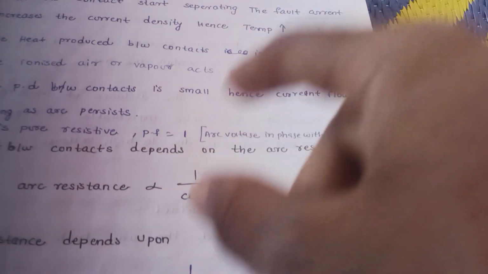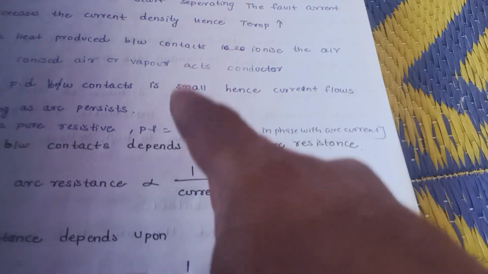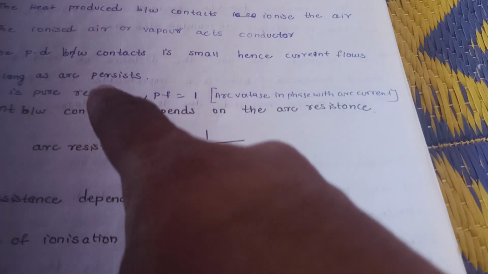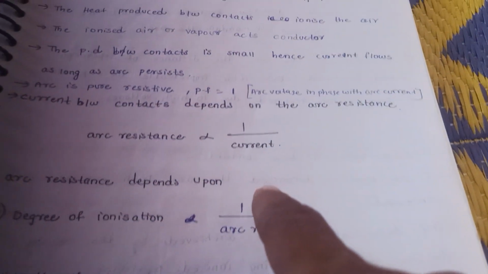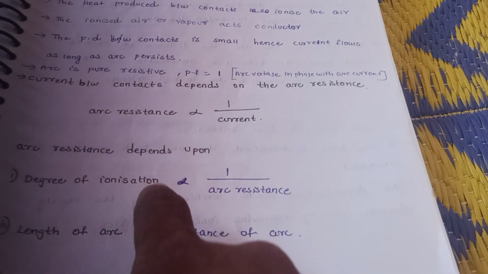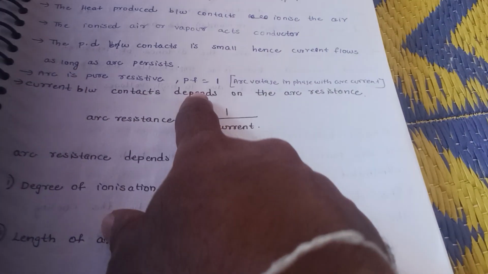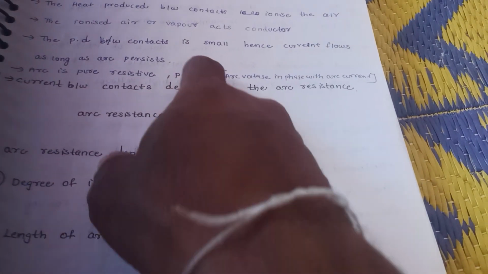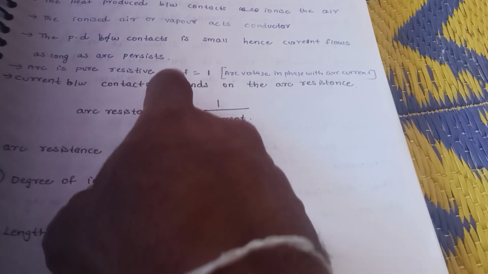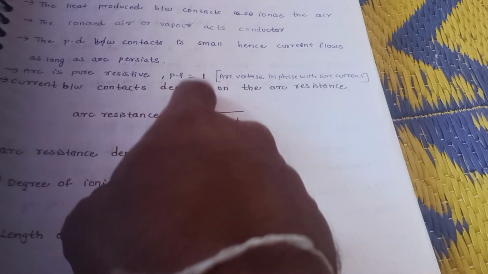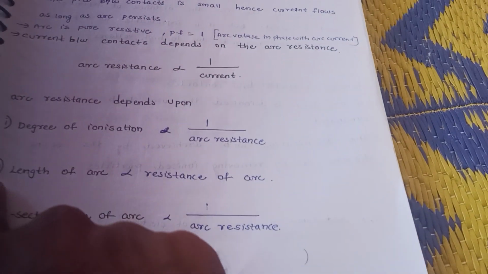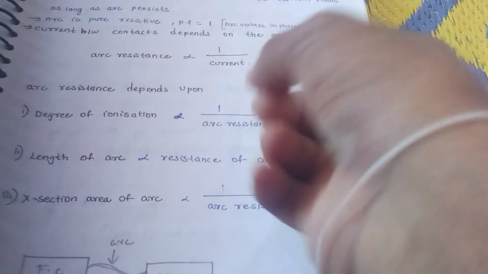The potential difference between the contacts is small, hence the current flows as long as the arc persists. Arc is purely resistive, hence the power factor is equal to 1. We need to remember this power factor, because in the Sub Engineer and AE exams, power factor values may be asked.